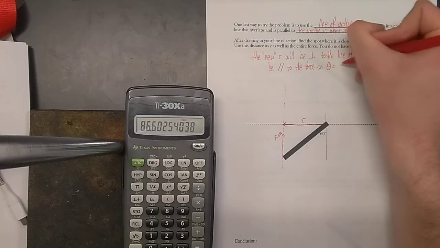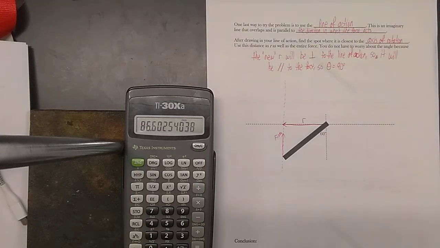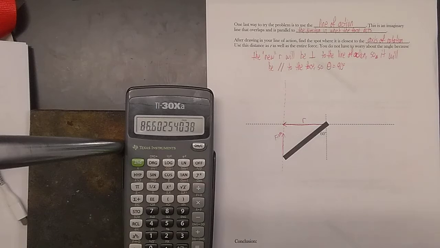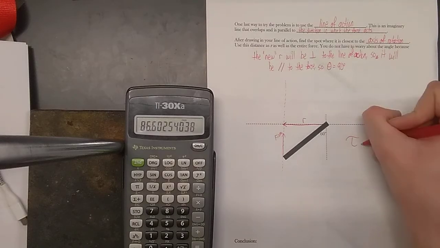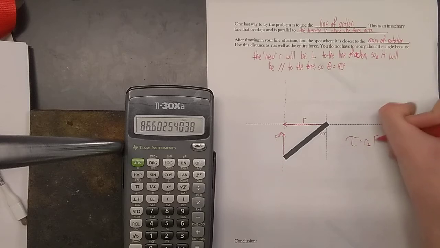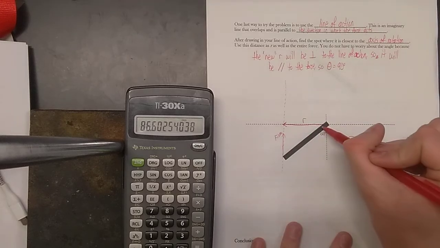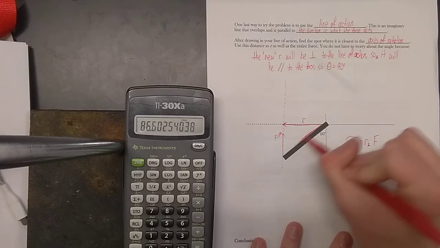So theta ends up being 90 degrees in the equation RF sine theta. So really this time we're not doing F perpendicular, we're doing R perpendicular. Because R perpendicular and F are perpendicular to each other, that takes care of that sine theta that would otherwise be there.